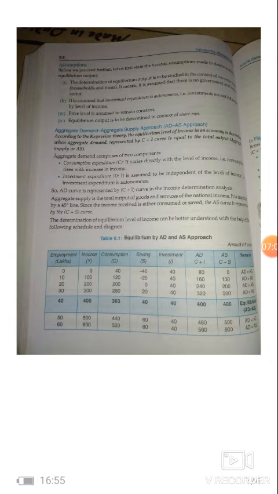Consumption becomes slower, but the saving becomes higher. And if we draw the investment line, it moves parallel to the x-axis, as I have already told. And where the saving and investment lines intersect each other, that point is known as the equilibrium.